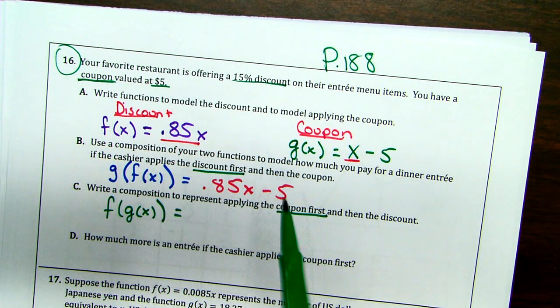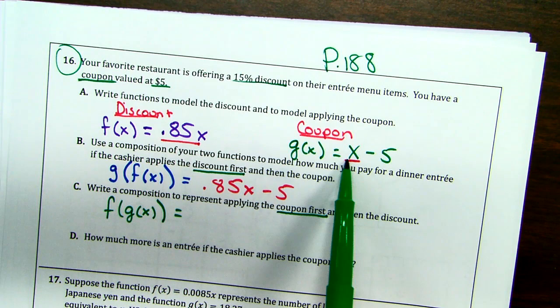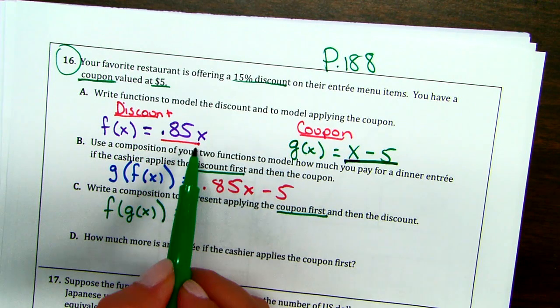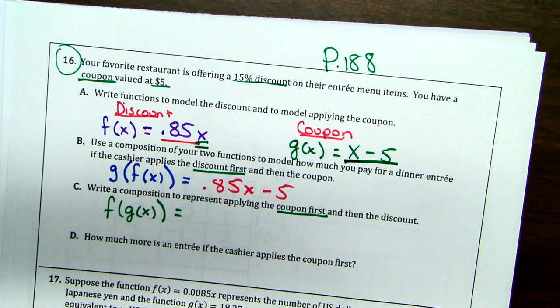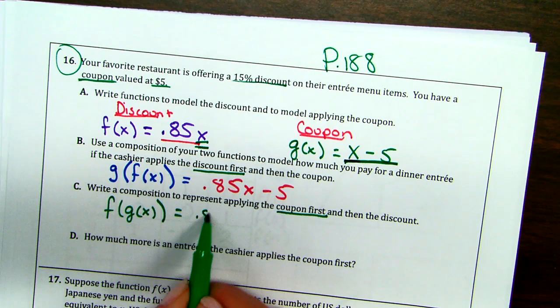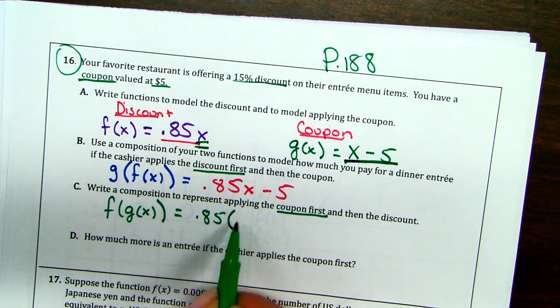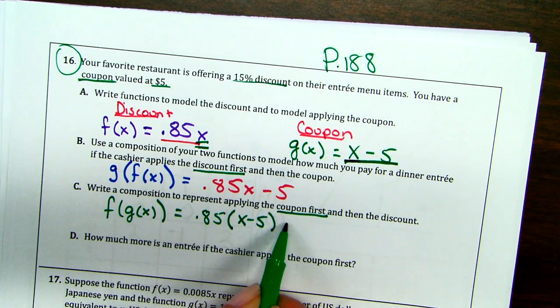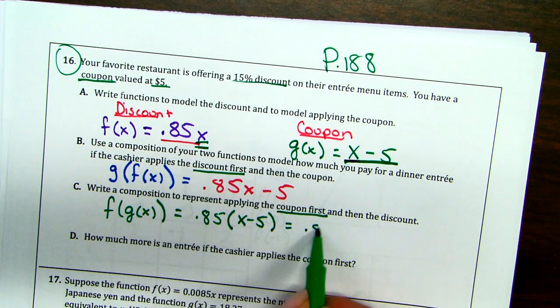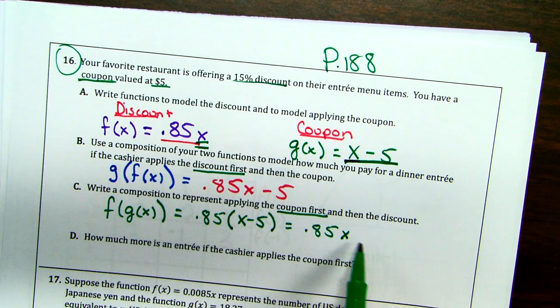I'm going to take my g of x, which is this whole thing, and plug it in to f of x. So that would be 0.85, take out that x, plug in g of x. We can clean that up a little bit by distributing.